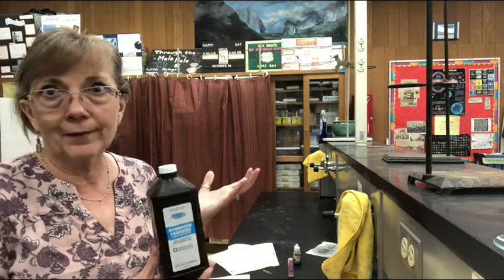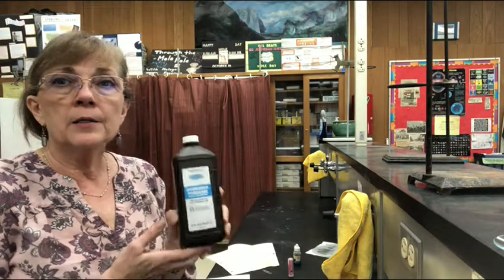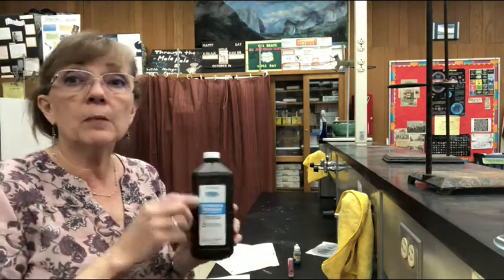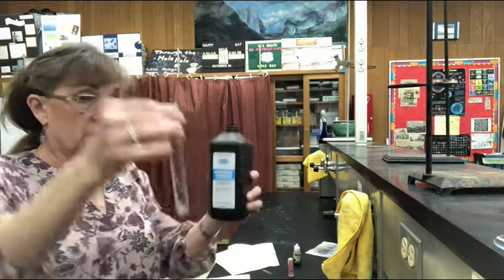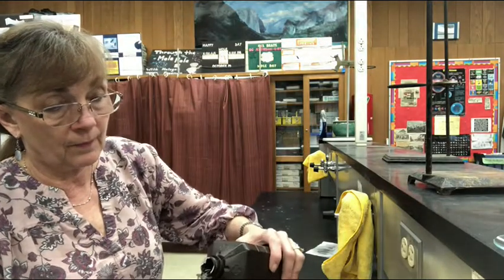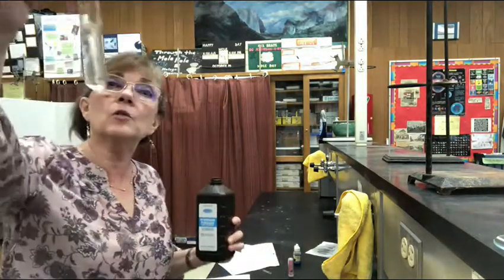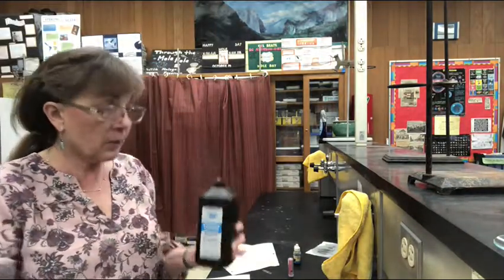decomposes, there I just gave you the type of reaction, into water and oxygen. And we can speed that up if we make use of a catalyst. So I'm going to pour some of the hydrogen peroxide into a test tube. Don't need a lot, that's probably too much. You can see it looks just like water. This is only 3% hydrogen peroxide.